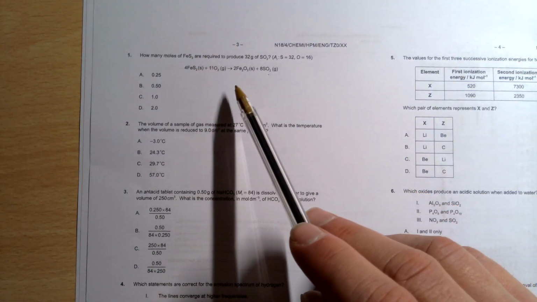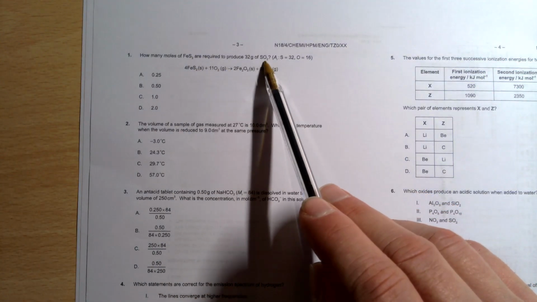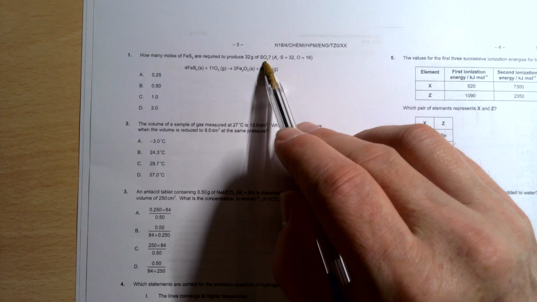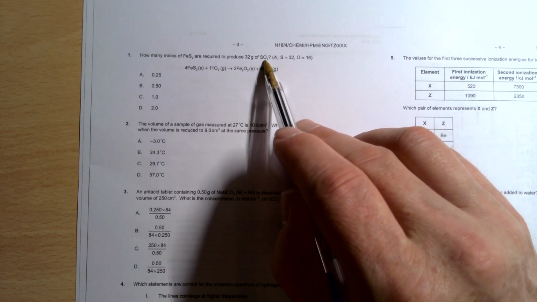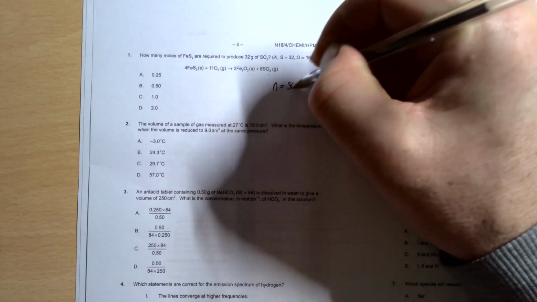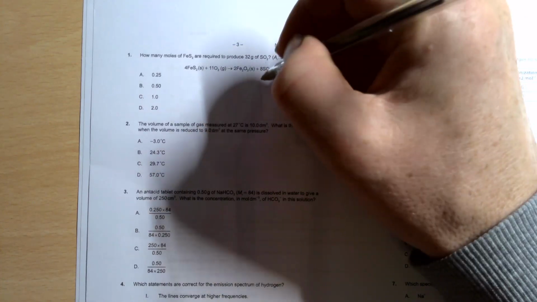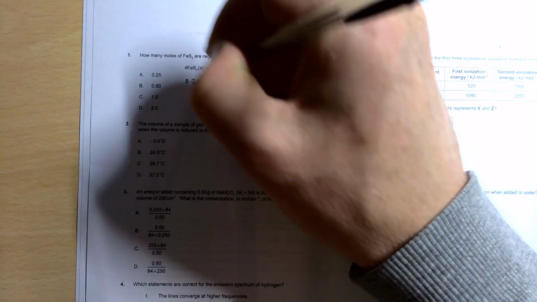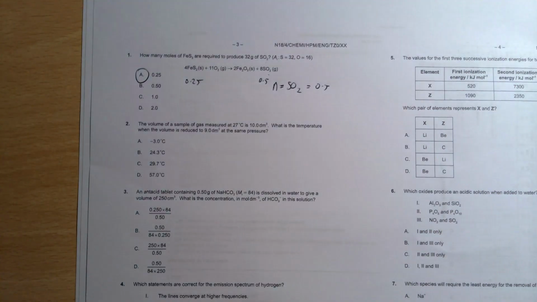You're told to work out how many moles of this stuff, FeS2, required to produce 32 grams of this stuff here, SO2. Now, to work out the number of moles of something, you do the mass over the MR. The MR of the formula mass of SO2 is 32 at 16 and 16, which is 64. The number of moles of SO2 is equal to 0.5. So therefore, the number of moles of this stuff required was half that amount, which is 0.25, and that's our final answer. So that's question 1.